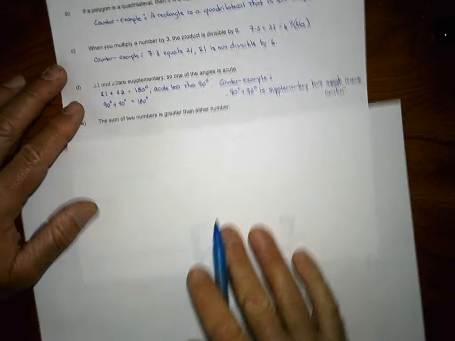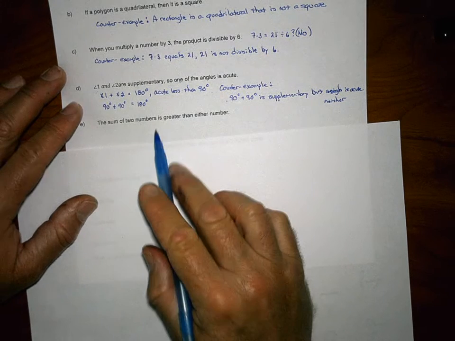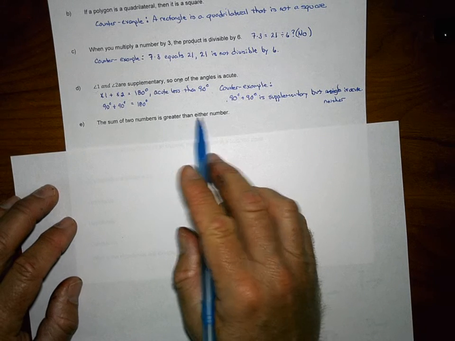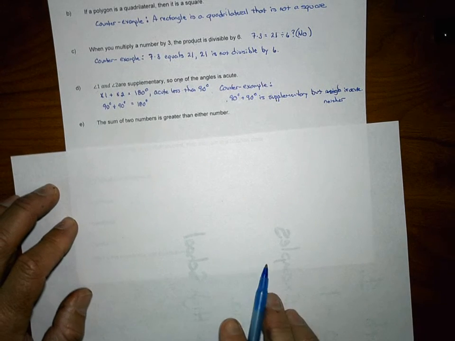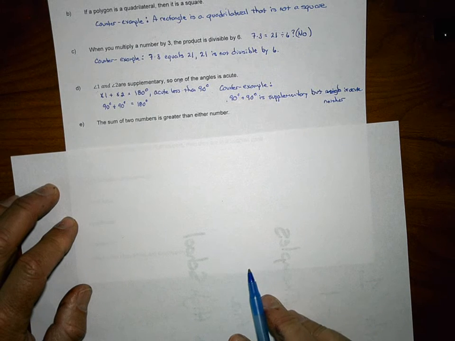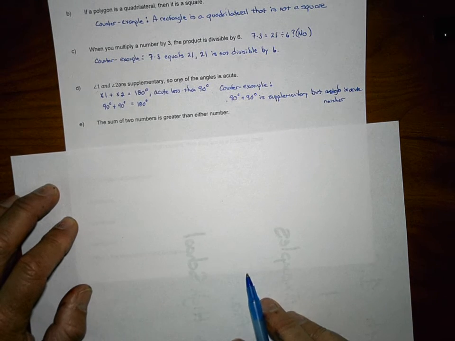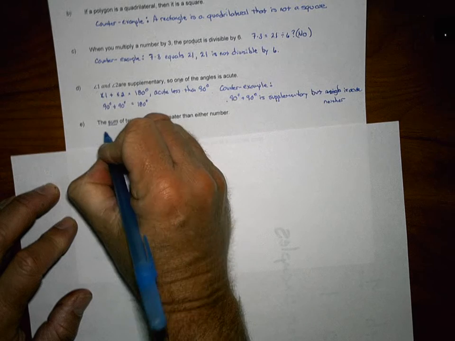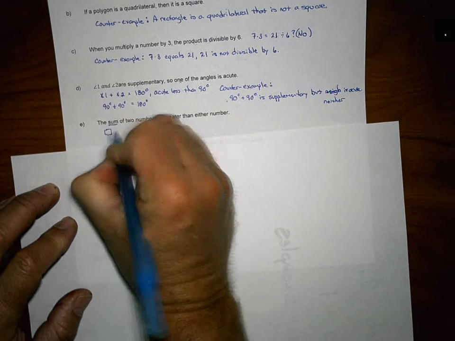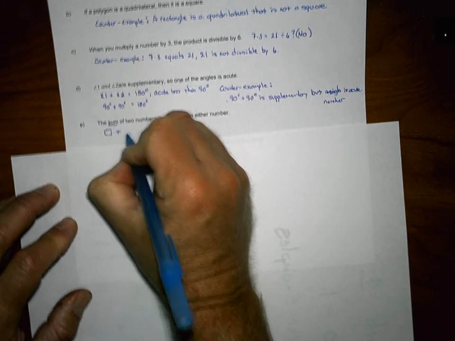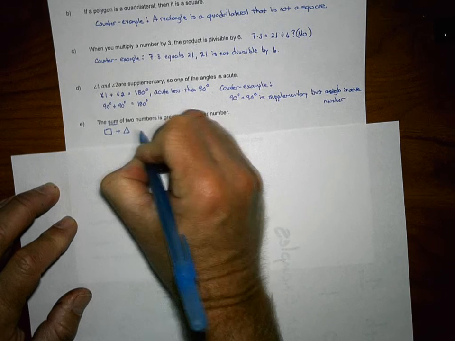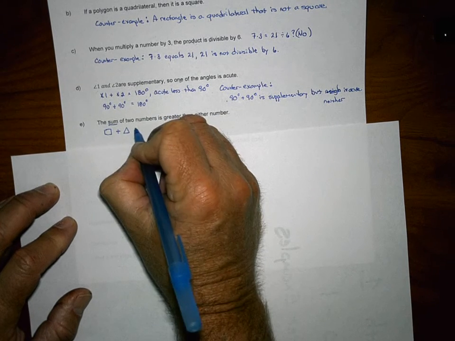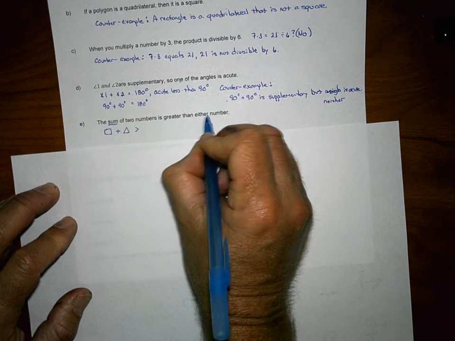All right, last one. The sum of 2 numbers is greater than either number. Okay? So this means that if I take 2 numbers and I sum them, sum means I add them, I'm going to take some number and add it to another number, and what we're saying is that's going to be greater than either one of these.